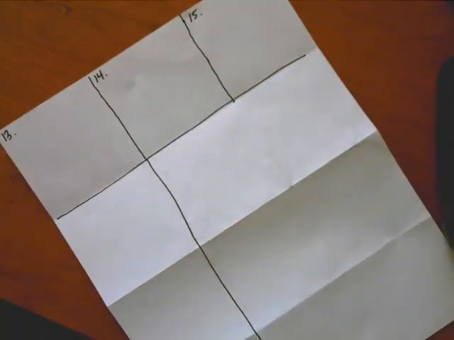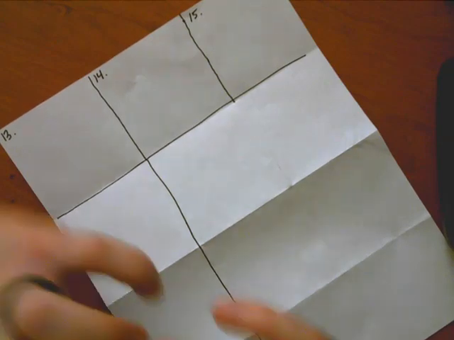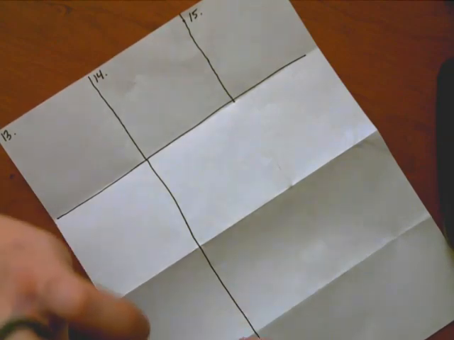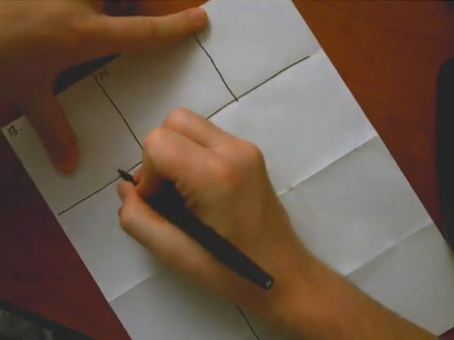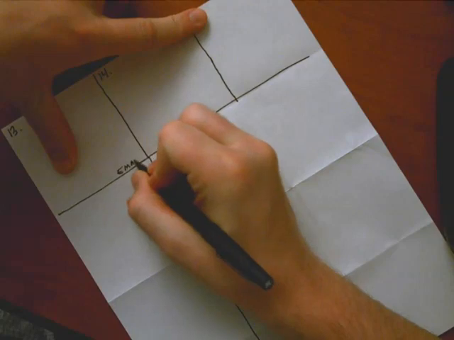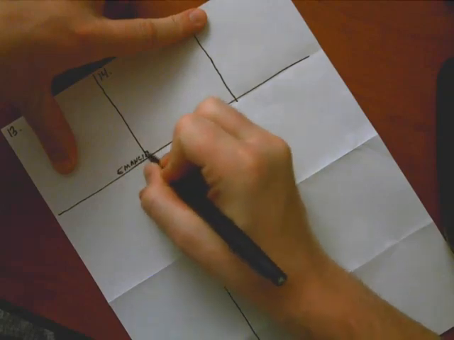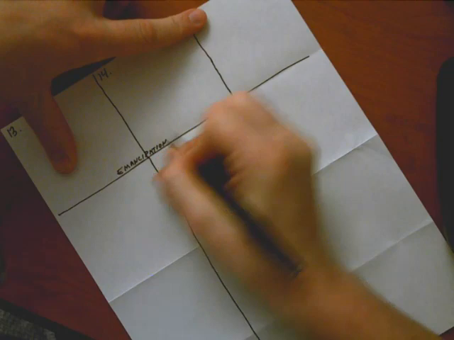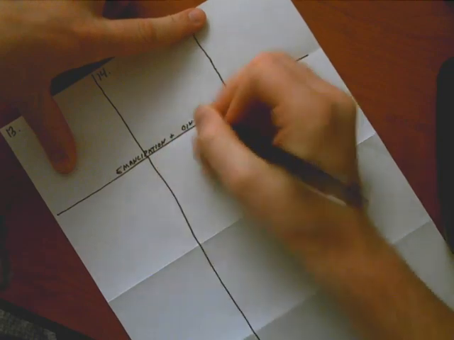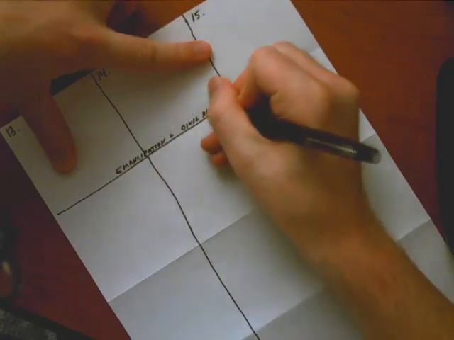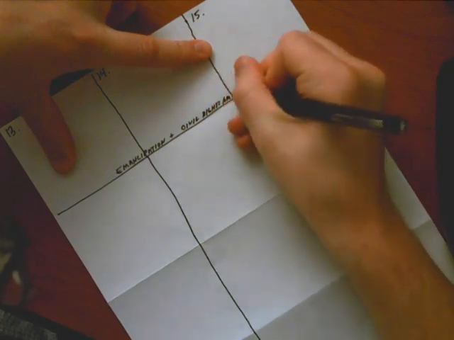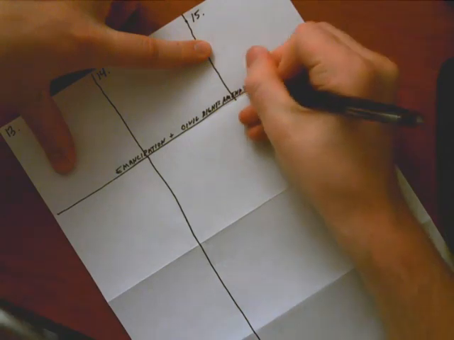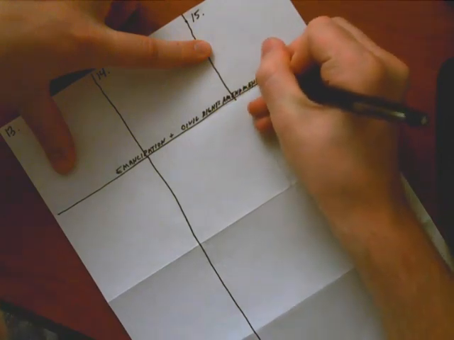The 13th, 14th, and 15th Amendment is after the American Civil War, and it has to do with the issue of emancipation for former African slaves. At the bottom of this, I'm going to write emancipation plus civil rights amendments, because that's what these amendments are known as.